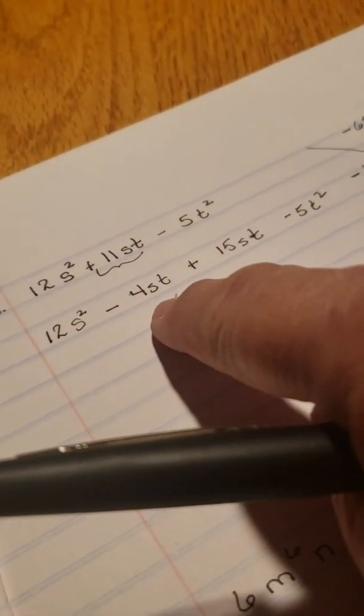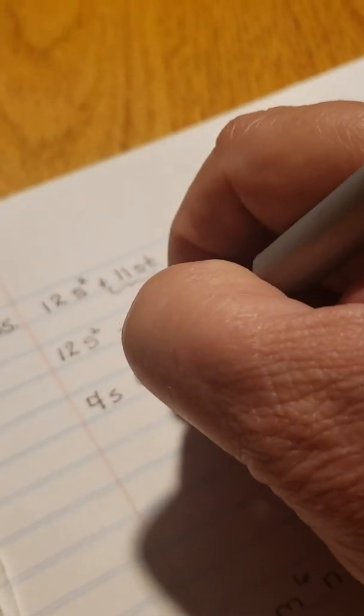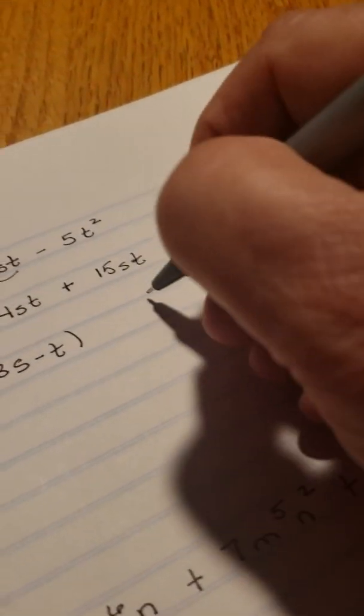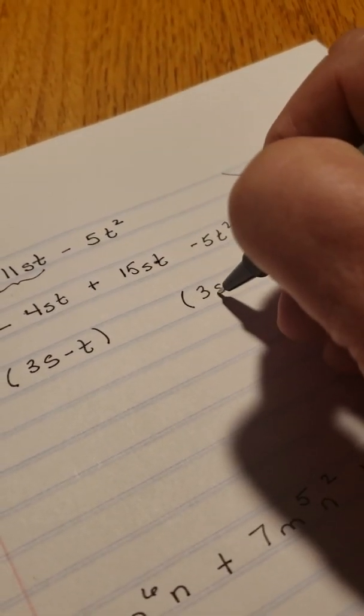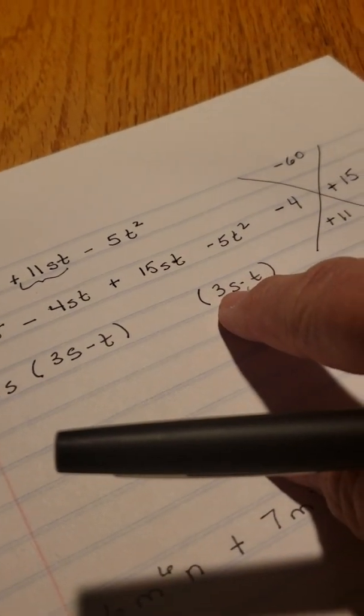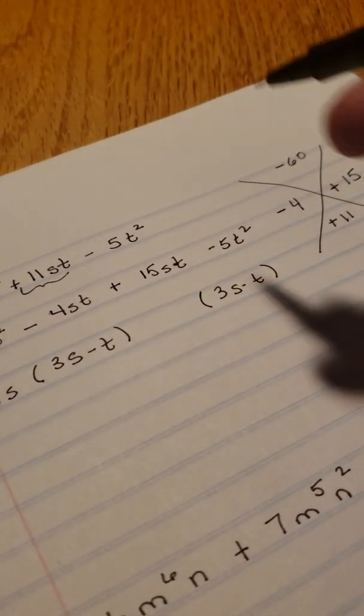So from the first two, I can factor out a 4s, and I get 3s minus t. I'm going to copy 3s minus t down here and ask, what do I multiply by 3s to get 15st?